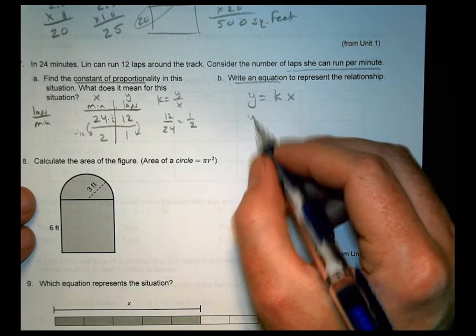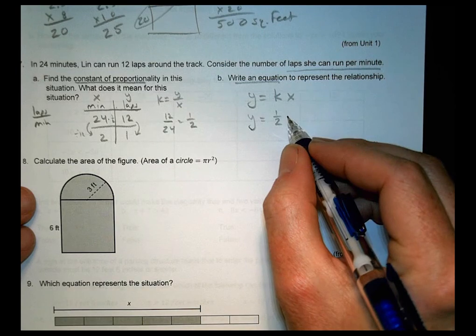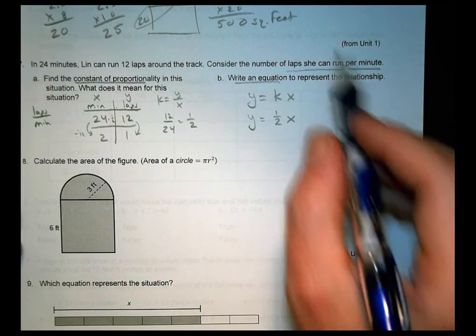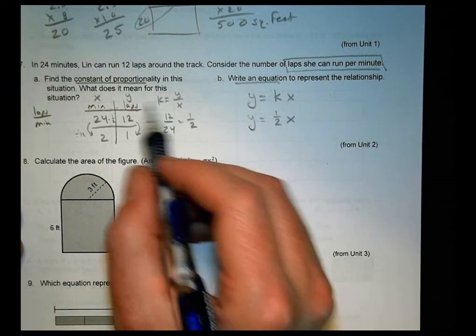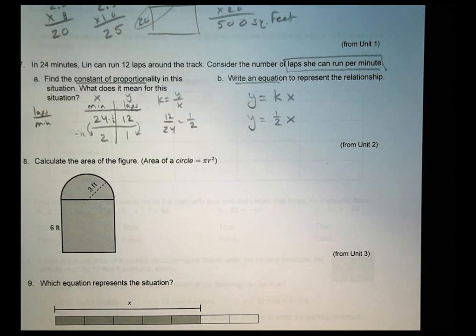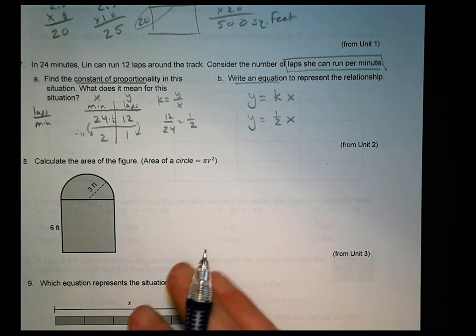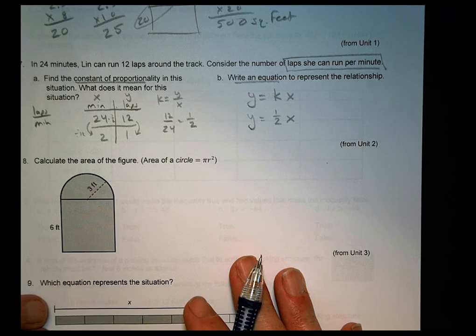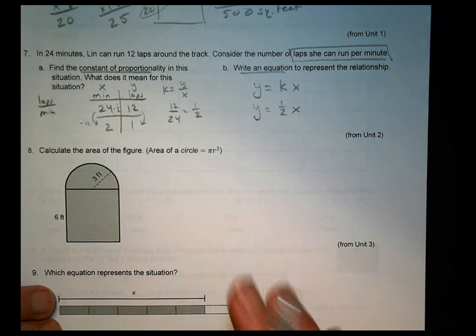Okay, so now as an equation it is y equals constant proportionality times x. So we're going to say y equals 1/2 of x, if we're doing it based on laps per minute, making laps the y and minutes the x. Something like that. Hope I got that right. Sometimes I get them flipped around a little bit. That's okay. No problem.